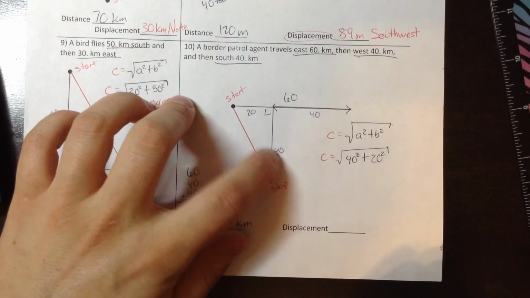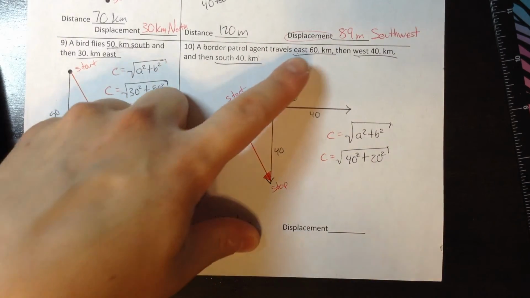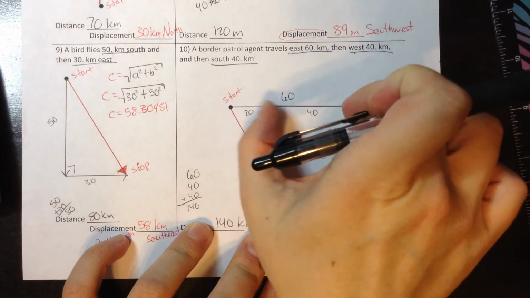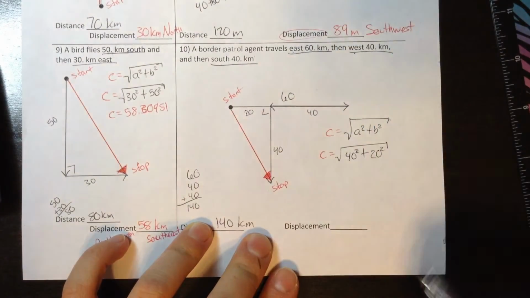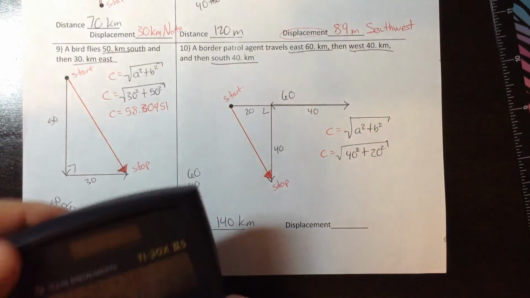Okay, so that right there, it's very important that you're paying attention. You don't just randomly plug in one of those two numbers just because you think that's it. You have to pay attention. That's 60, that's 40, this is 20. So that's the side of that triangle.